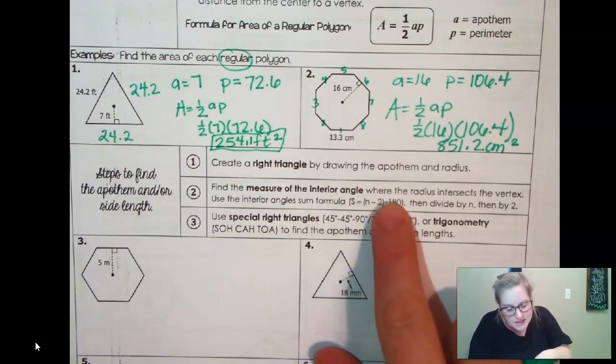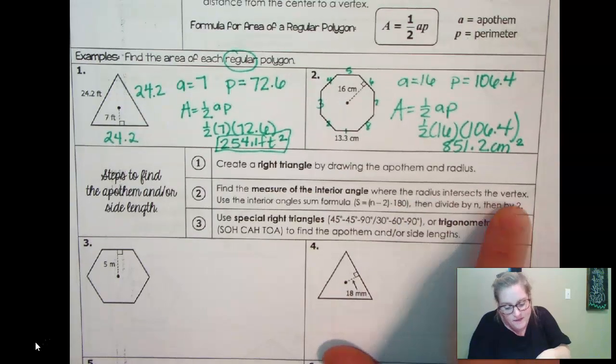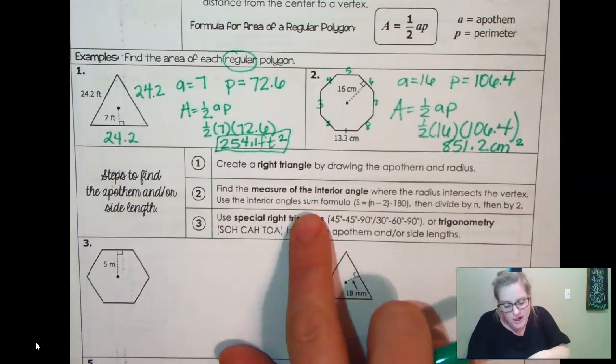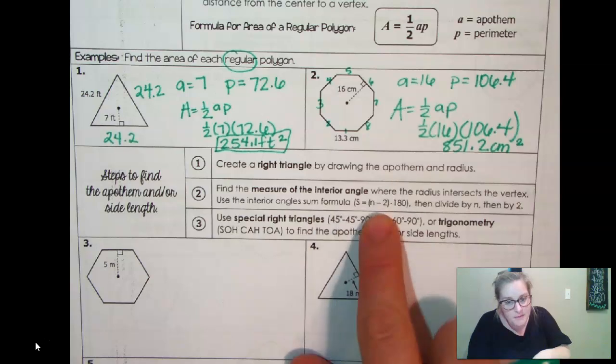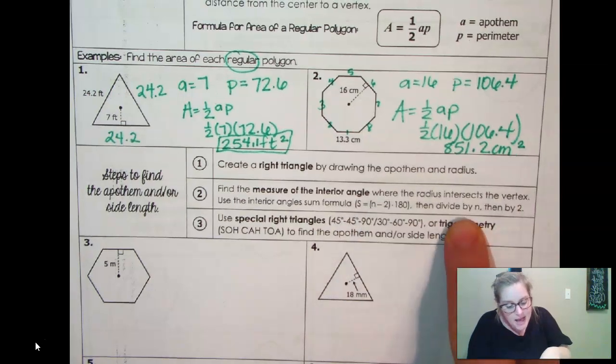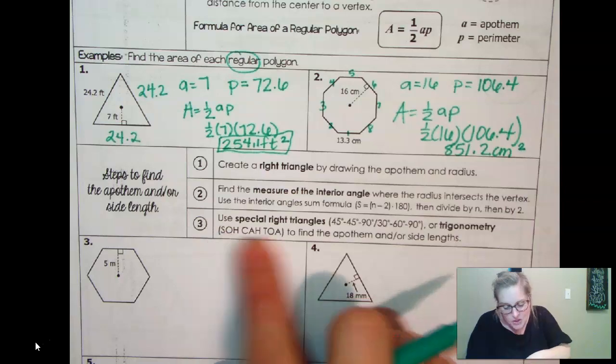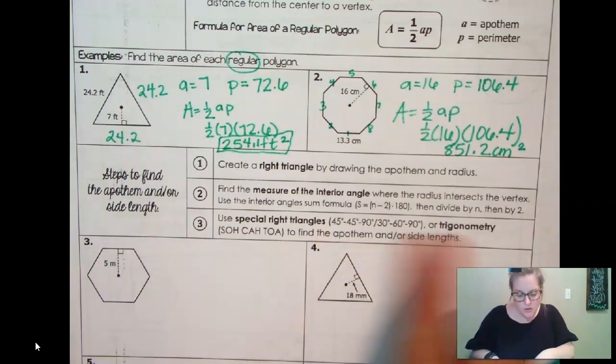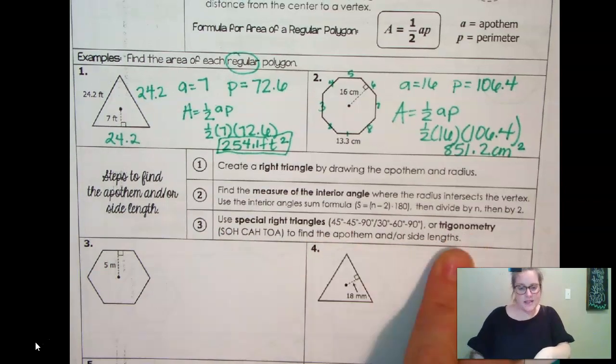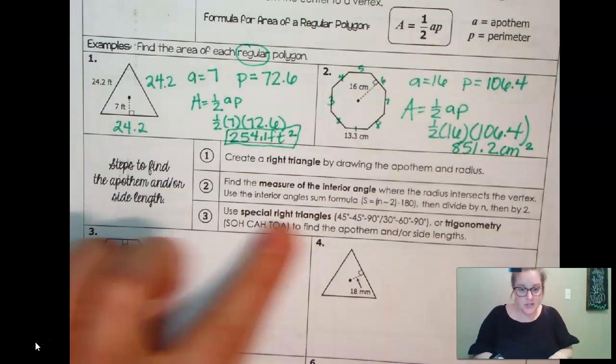So it says where the radius intersects the vertex, use the interior sum formula, then divide by n, which is the number of sides, then divide by 2 because it's been divided by that radius. Then it says use your special right triangle or trig to find the side lengths. Okay, these are your steps you can come back to.